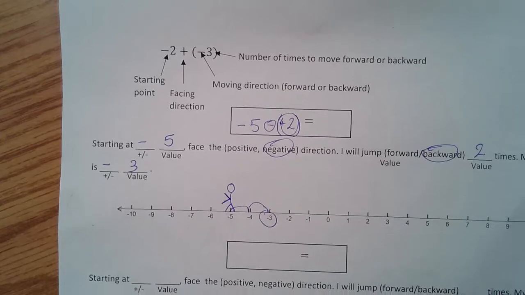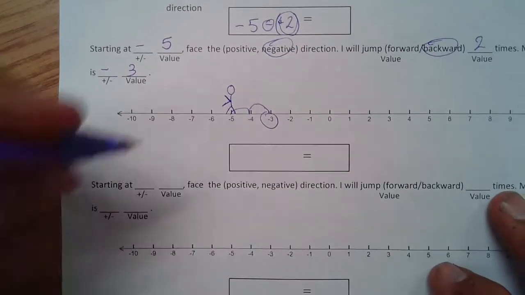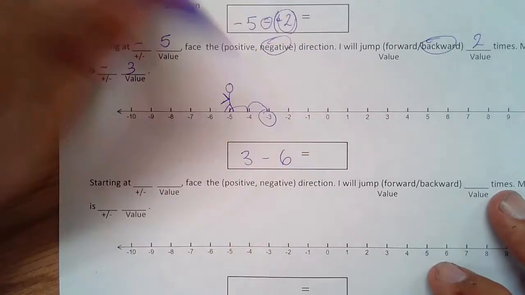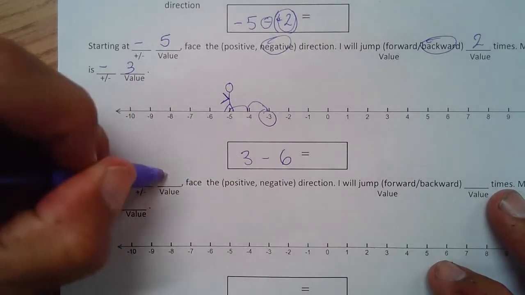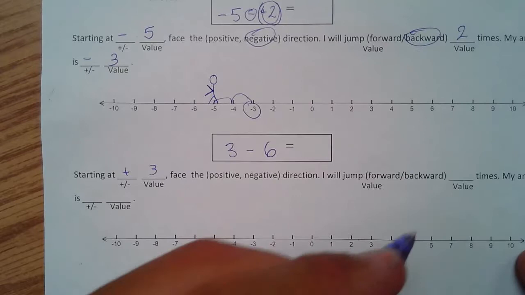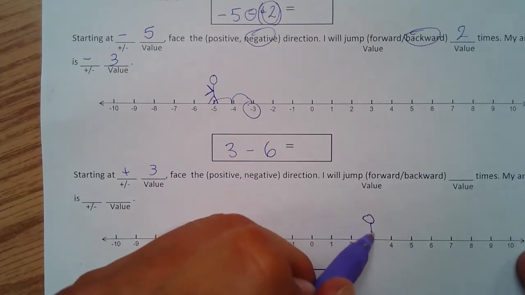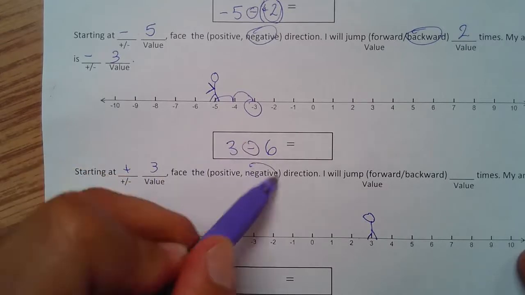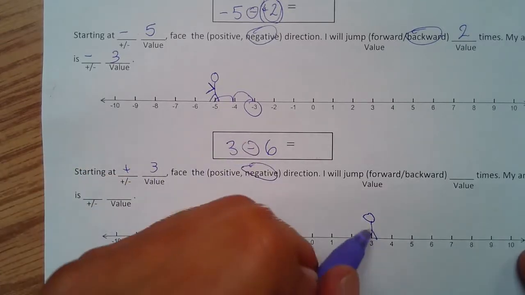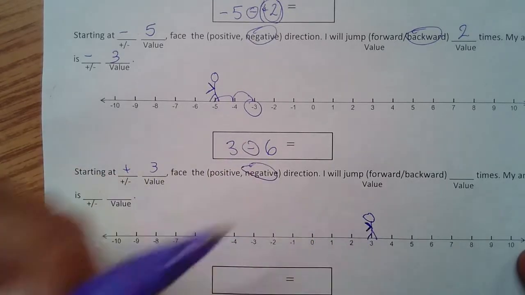The next one, 3 minus 6. I start at +3. So starting at +3 is my guy. I am facing the negative direction.